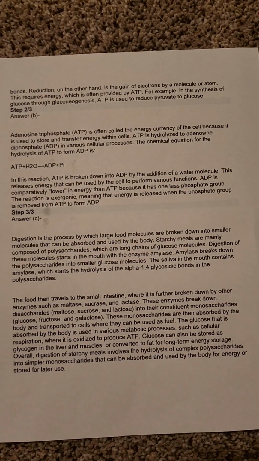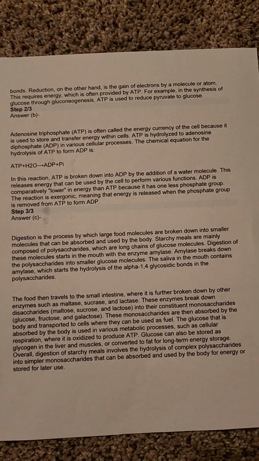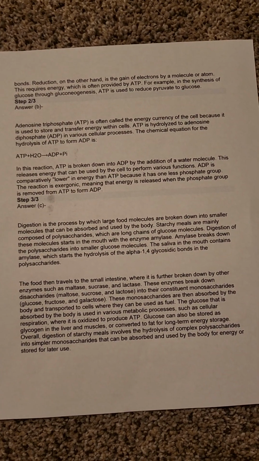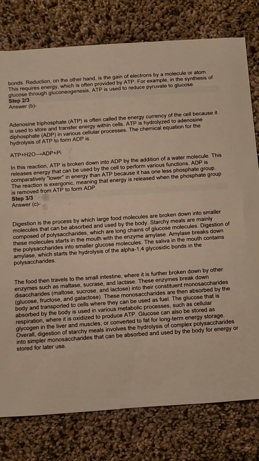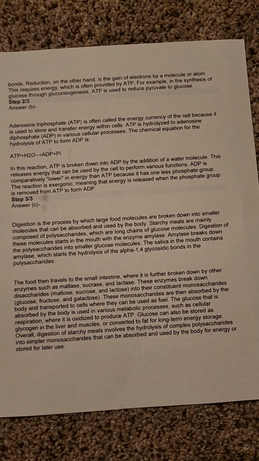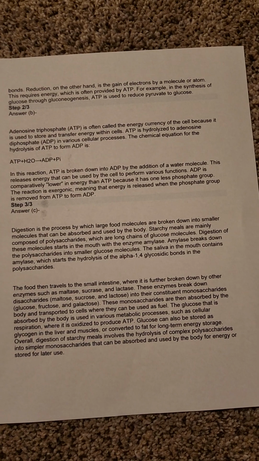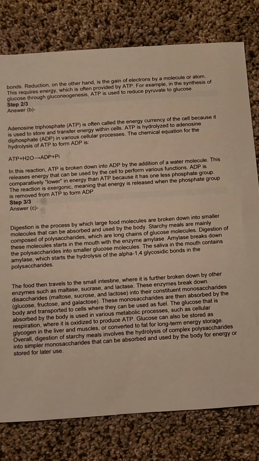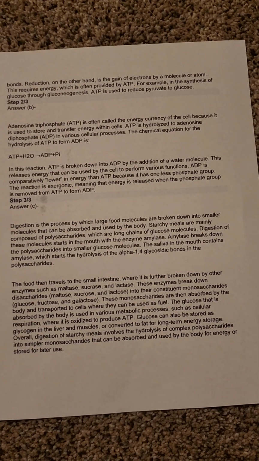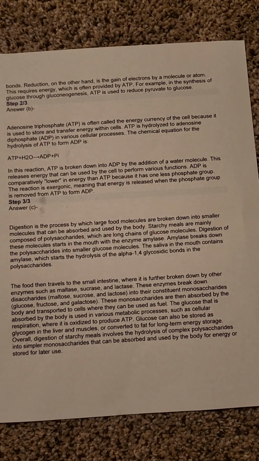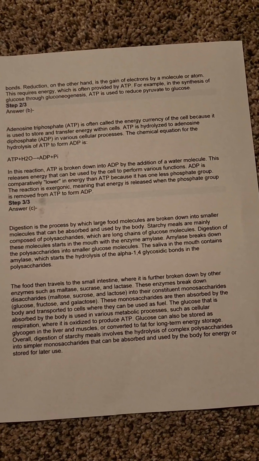In this reaction, ATP is broken down into ADP by the addition of a water molecule. This releases energy that can be used by the cell to perform various functions. ADP is comparatively lower in energy than ATP because it has one less phosphate group. The reaction is exergonic, meaning that energy is released when the phosphate group is removed from ATP to form ADP.